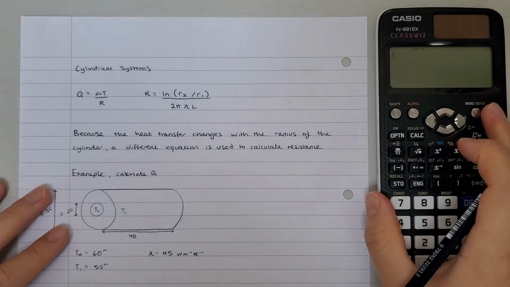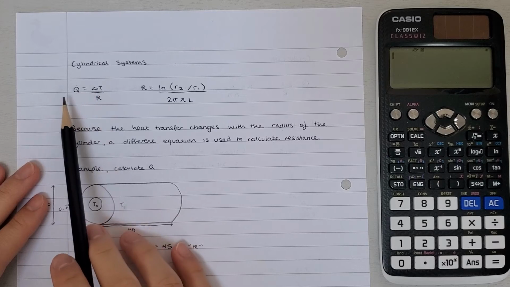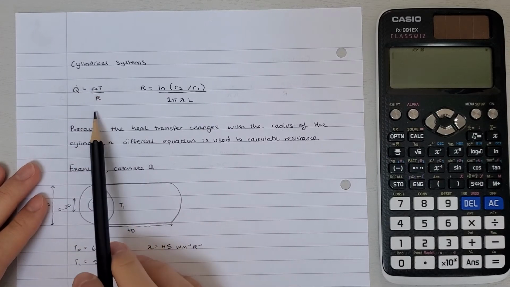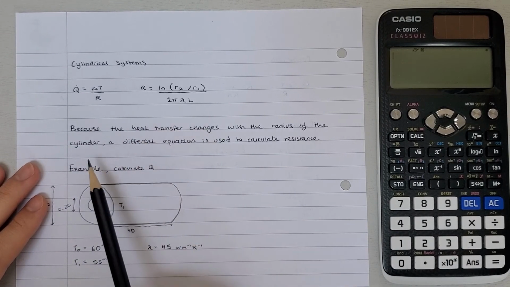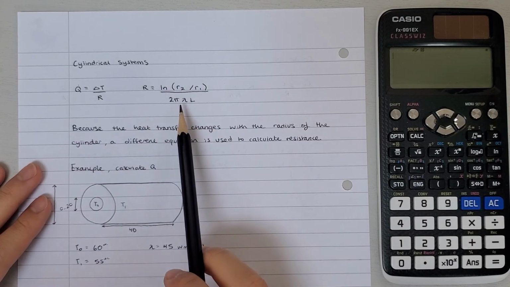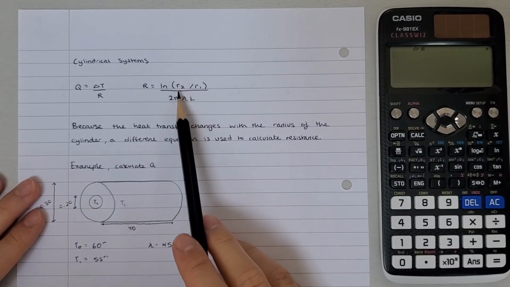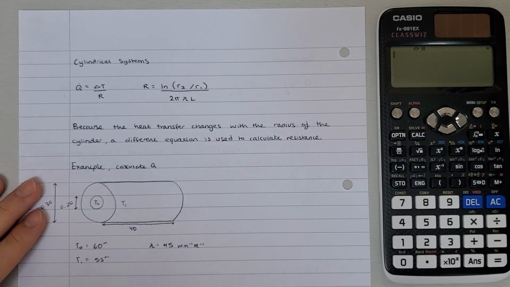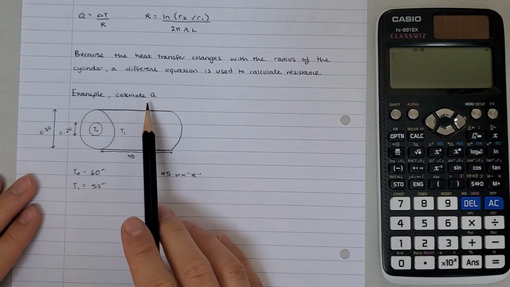If we do another example, this time involving cylindrical systems, the equation for heat transferred is the same, i.e. the one with the temperature difference and the resistance. But because the heat transfer changes with the radius of the cylinder, a different equation is used to calculate the resistance, which involves the natural logarithm and the radii of the cylinder. So if we do this example, it wants us to calculate the heat transferred.